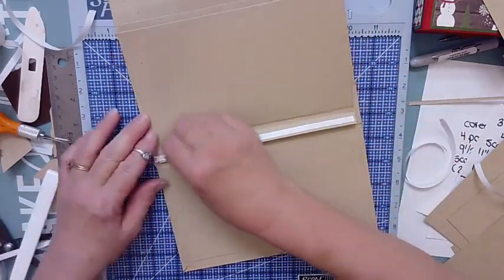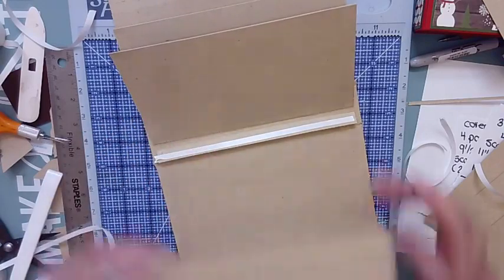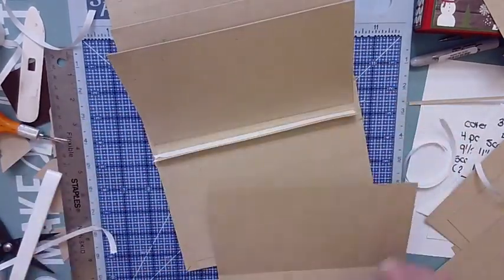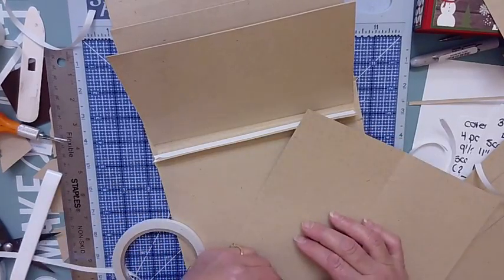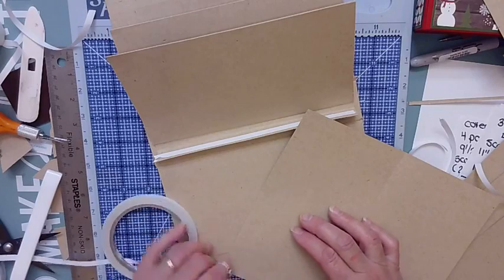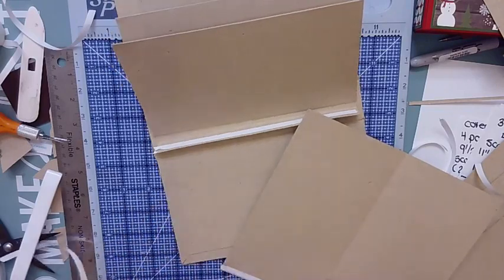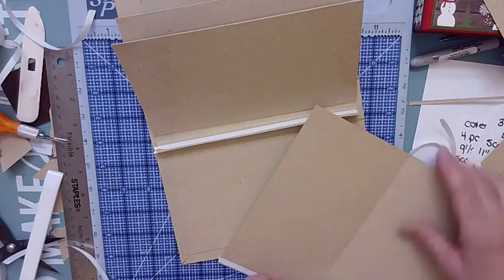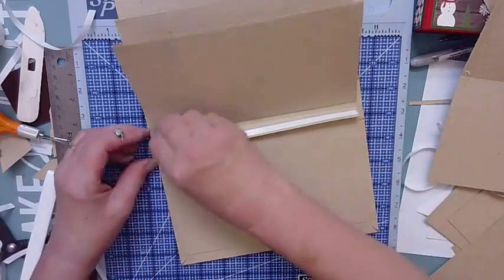And then the last one, we will take a piece of tape along the bottom. Last one going in. No problem, Corey. Tape off. This tape off.